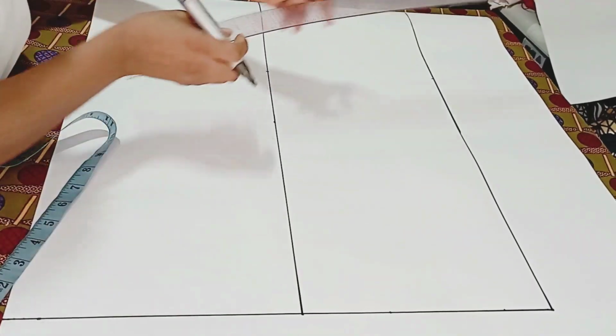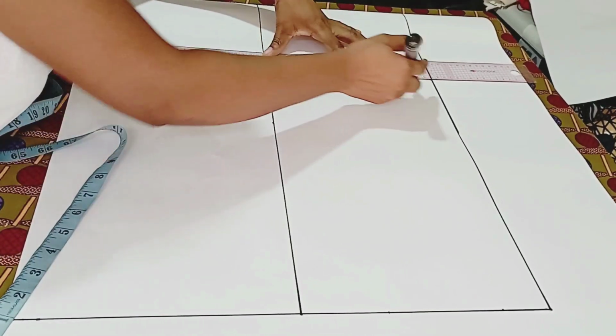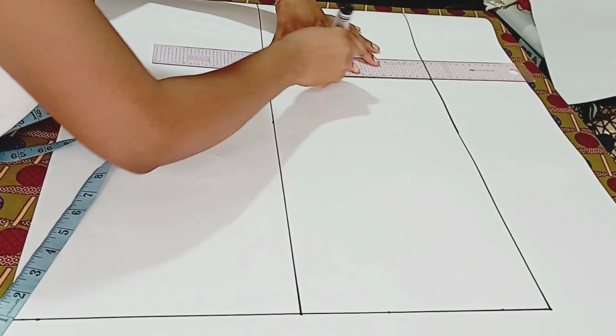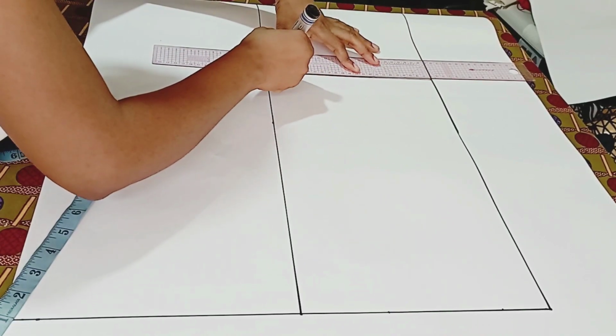And I would mark across like so. That's for the front length.